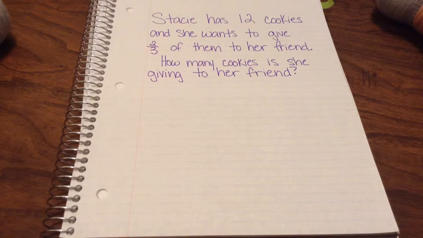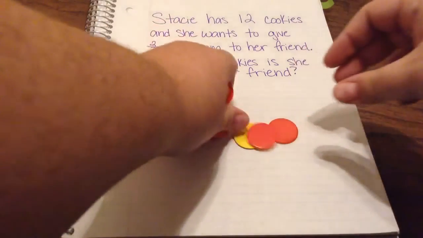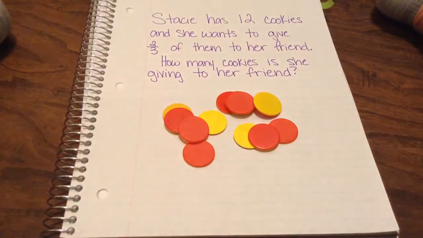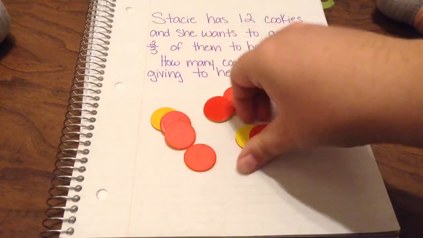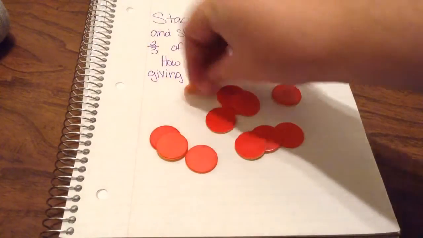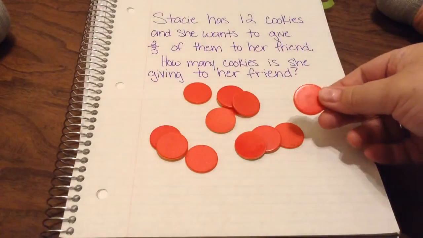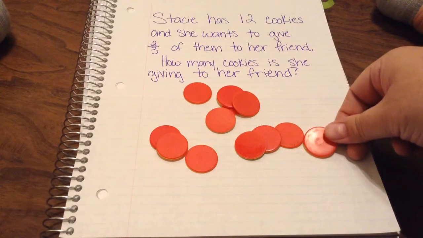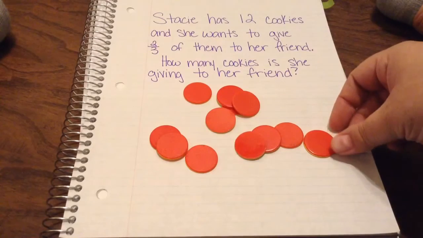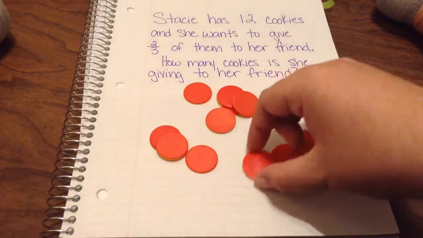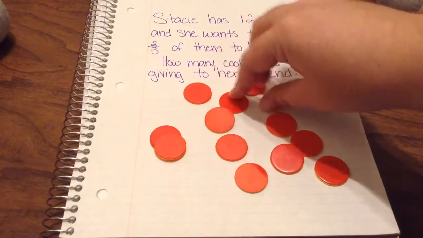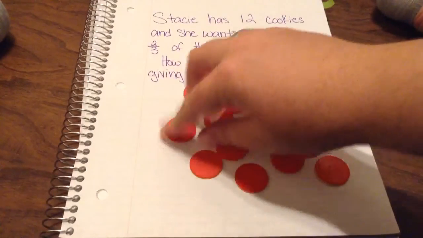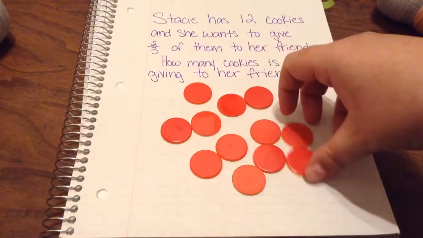So the first way we're going to look at this problem is by using a set model, and we're going to use these color counters as manipulatives. So we're going to let each of these colored counters represent one cookie. And our word problem tells us that Stacy has 12 cookies total. 1, 2, 3, 4, 5, 6, 7, 8, 9, 10, 11, and 12. And 12 is our whole.